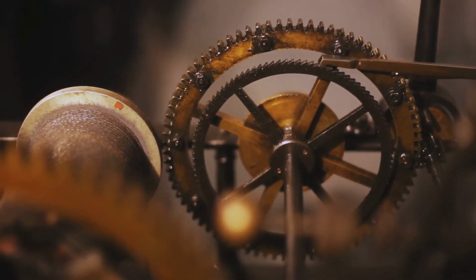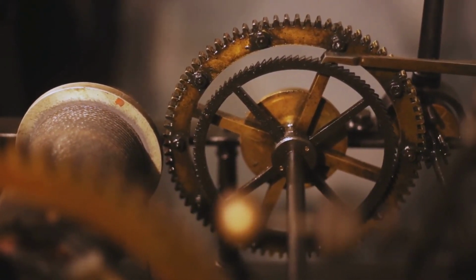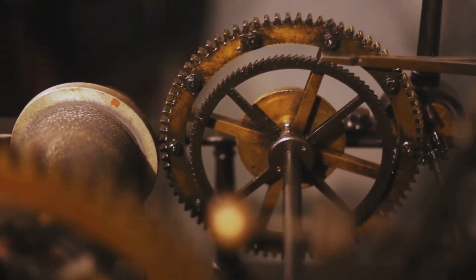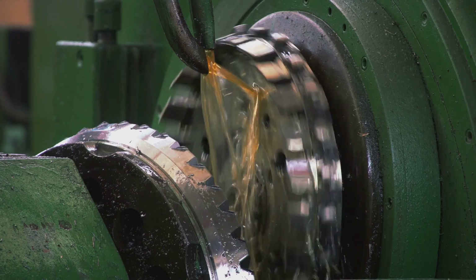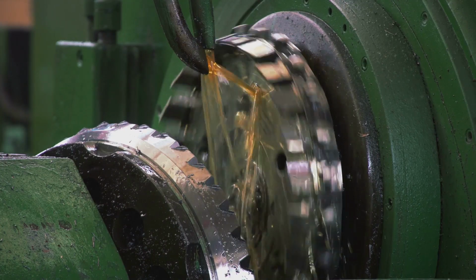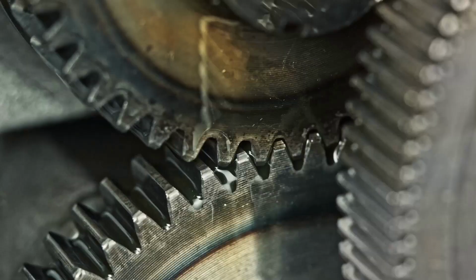Lubrication, in its essence, is the lifeblood of any machine. It's the magic potion that keeps the cogs turning, the wheels spinning, and the engines roaring. But it's not just about slapping on some oil and hoping for the best. Effective lubrication is an art. It's a science. It's about understanding the machine, its needs, and how best to meet those needs.